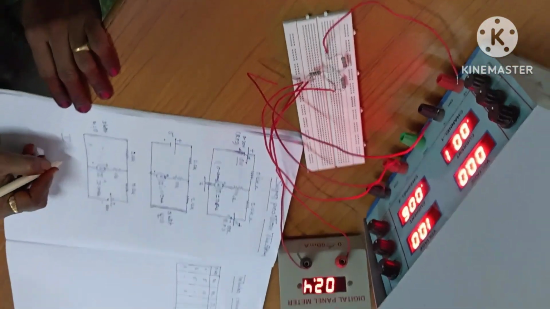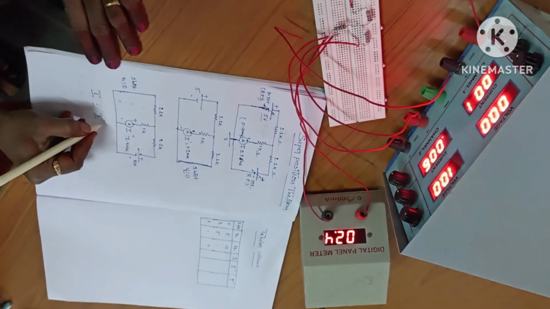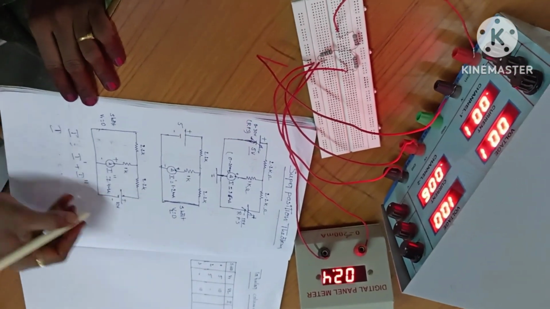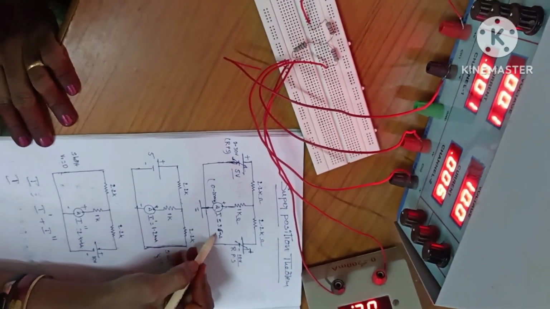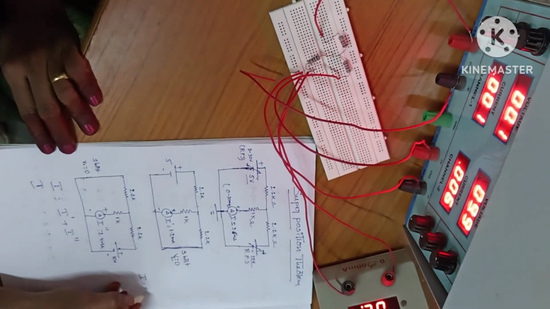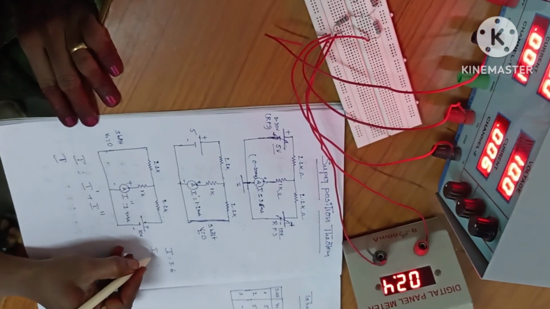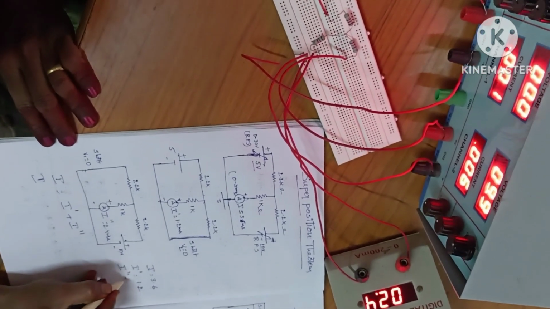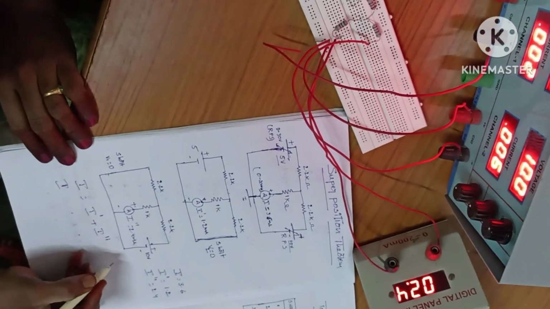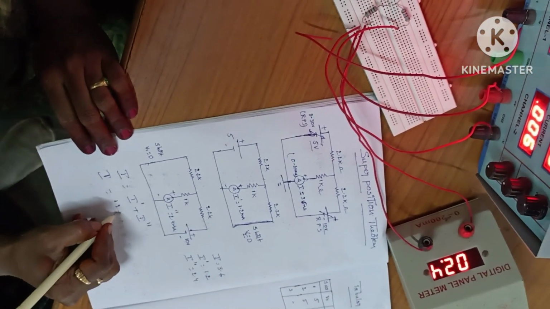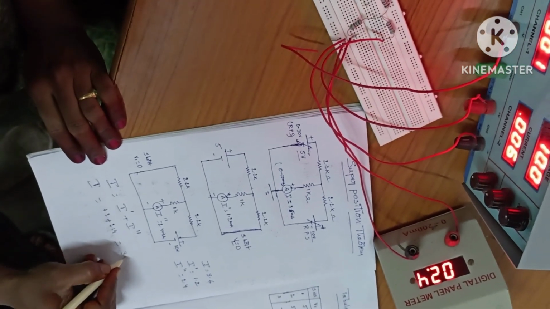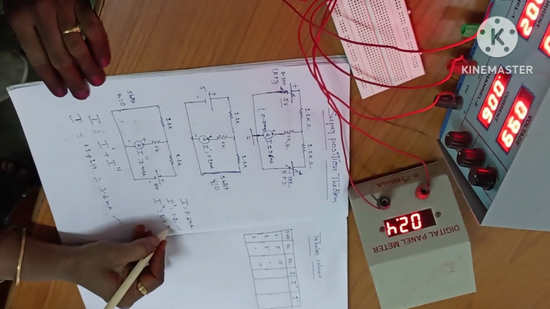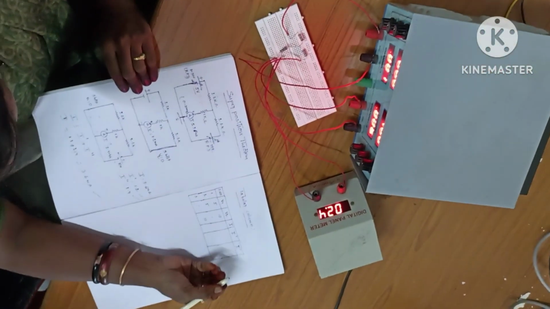Now total current I is equal to I dash plus I double dash. What is the measurement of current here? Total current we measured is 3.6. I dash is 1.2 milliamps. I double dash is 2.4 milliamps. So total current is 1.2 plus 2.4, which is 3.6 milliamps. Same current we got. Okay, so this is the proof of the superposition theorem.